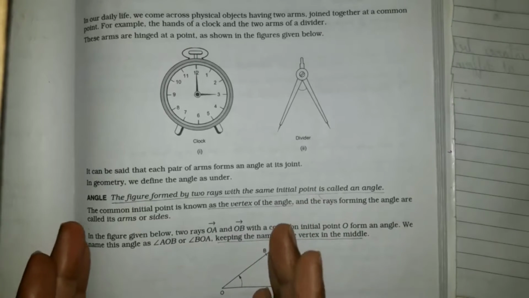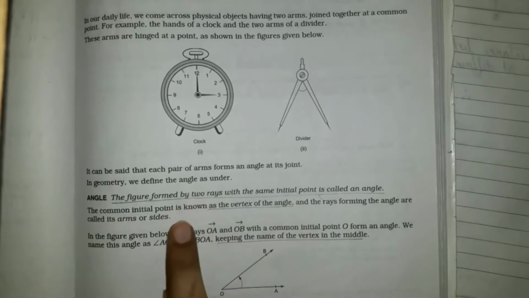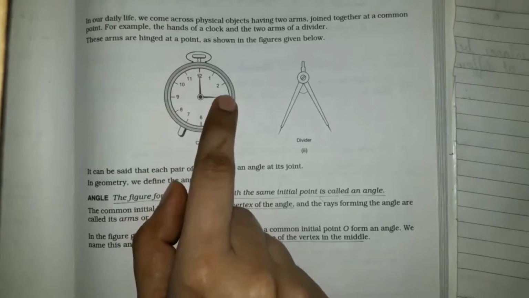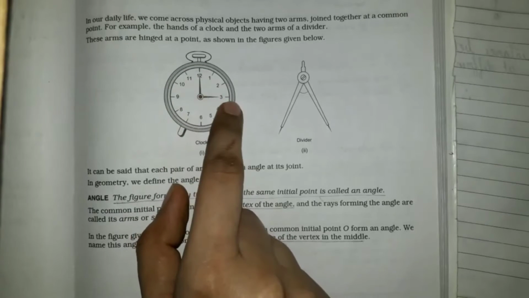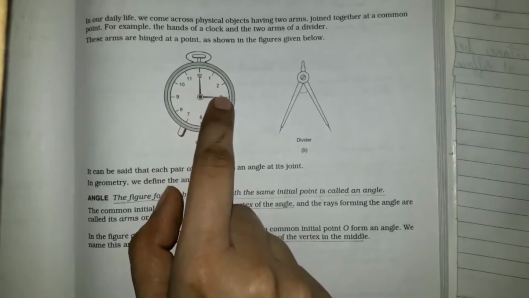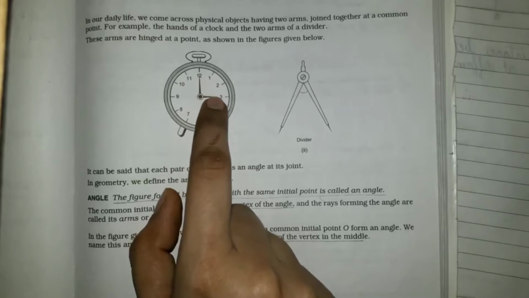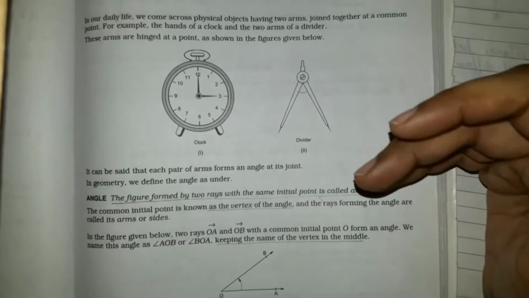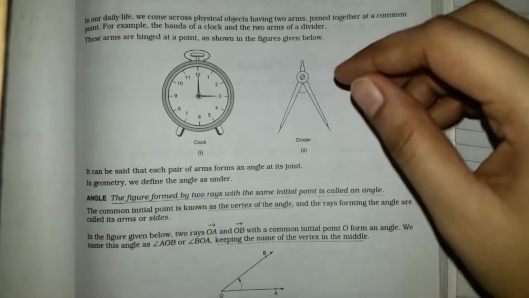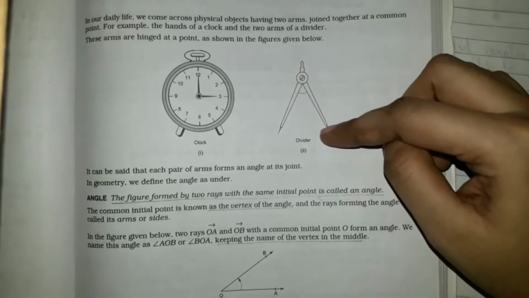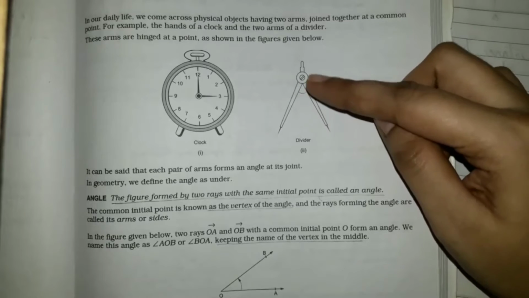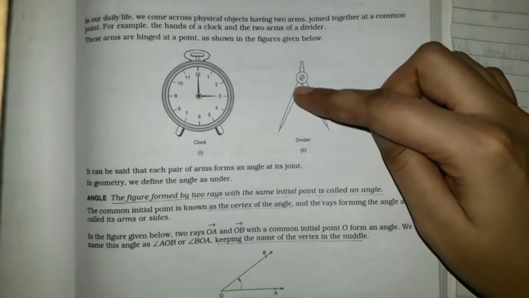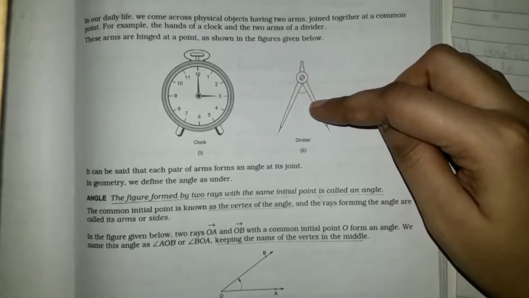Here they have given us the definition, which says that if two rays start from a point and go in different directions, then the rays are forming an angle. If you see the example of the divider, you can see there are two arms. They are starting from the fixed point, which is the initial point, and hence it is forming an angle.